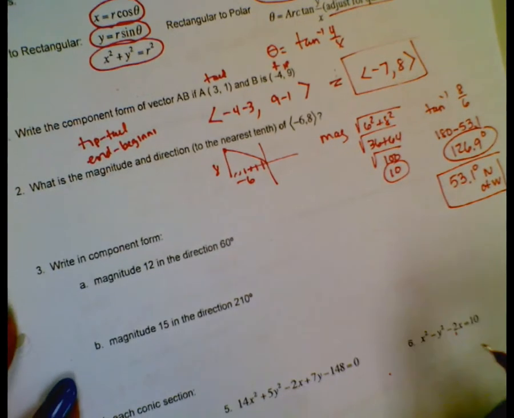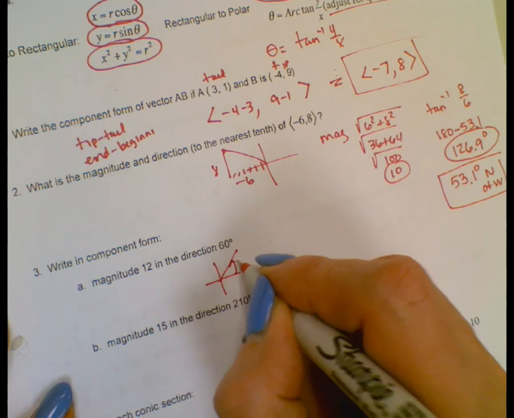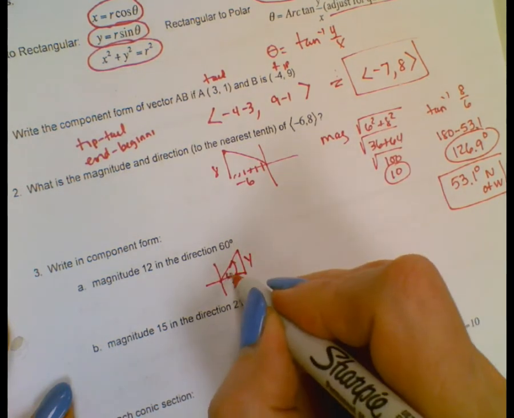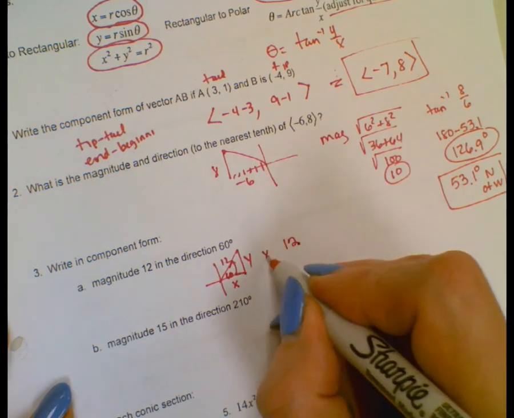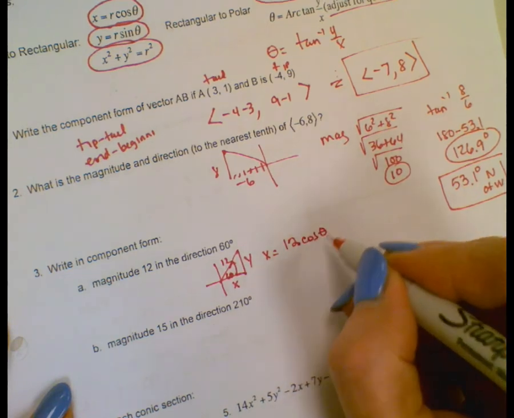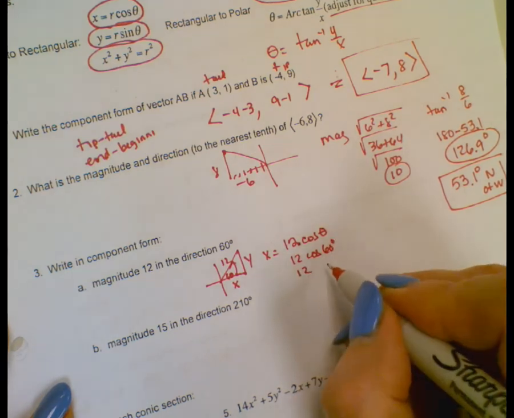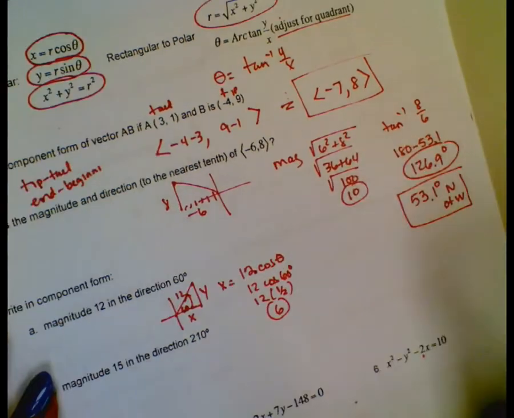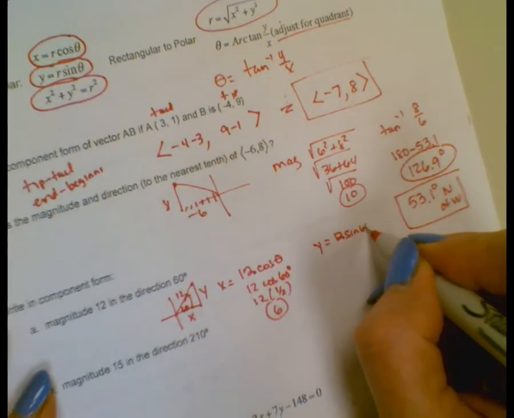Write in component form. So the magnitude is 12 in the direction of 60. So it looks something like this. And they want you to tell me this one and this one. So if this is 60 and this is 12, you would go 12, that's your R, so X equals your R times your cosine of your angle. So that's 12 cosine of 60. The cosine of 60, hopefully you know, is 1/2. So that should be 6. And then Y is the magnitude times the sine of 60.